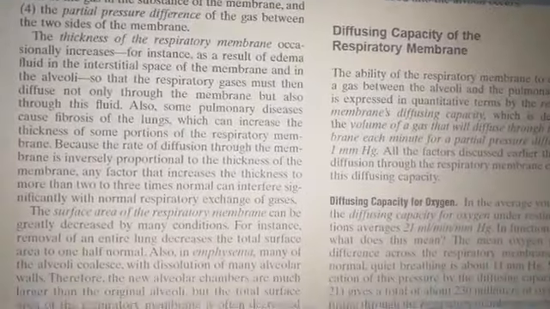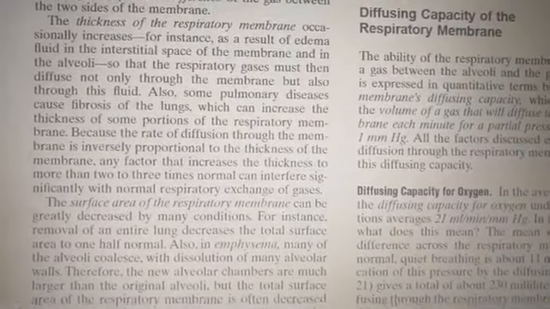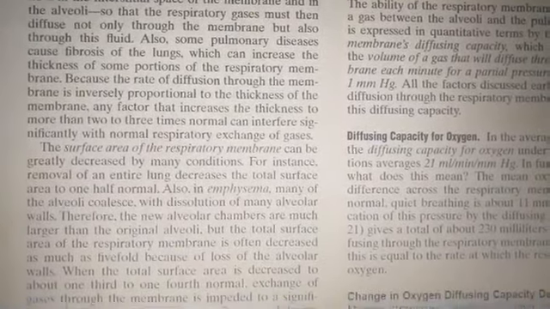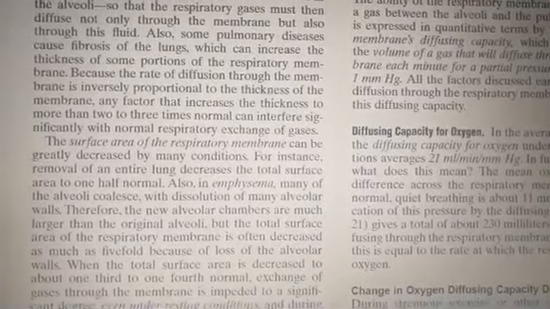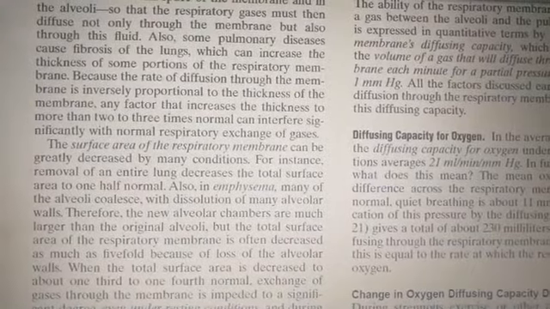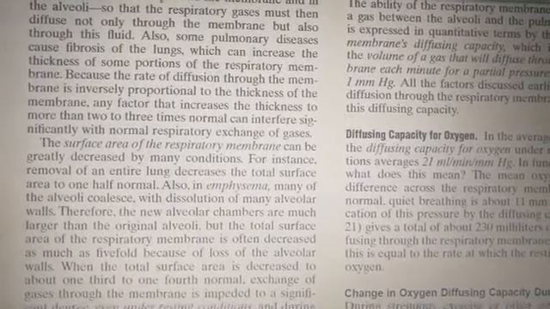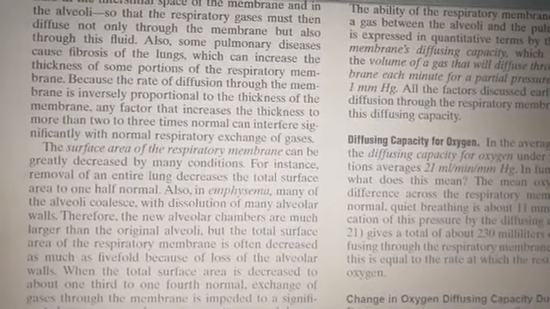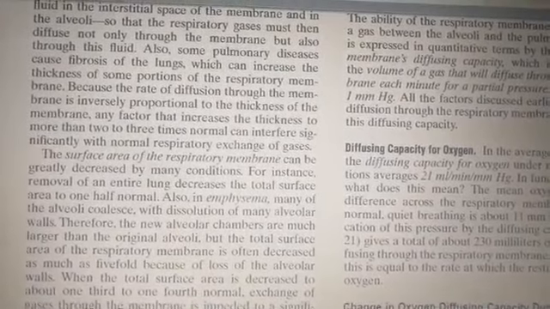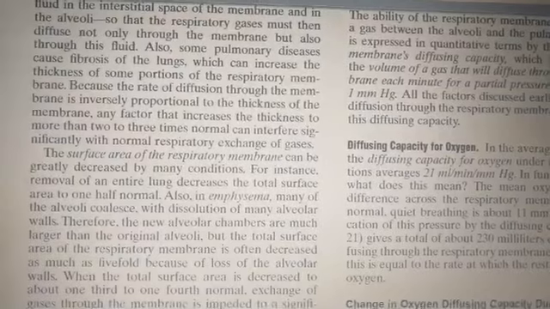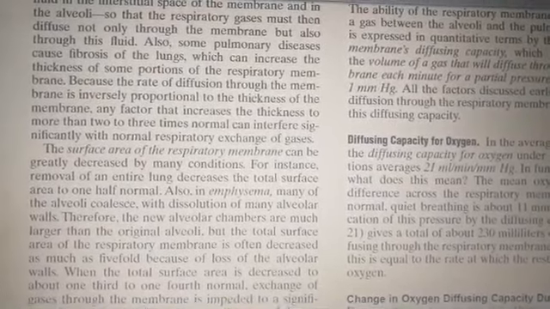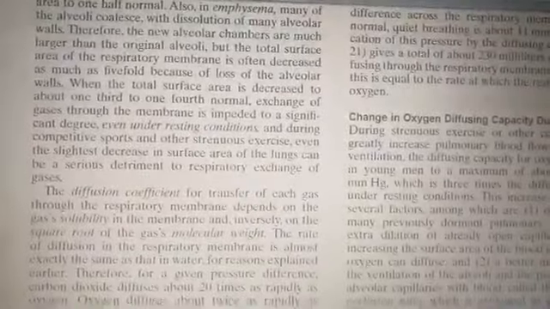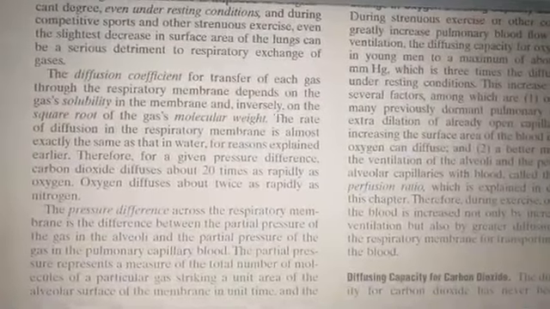And the second is the surface area. When there is a decrease in surface area, for example during emphysema, when there is collapse of alveoli, or there is a decrease in the number of alveoli, the surface area is decreased, and this decreased surface area also decreases the diffusion. And then third is the diffusion coefficient.